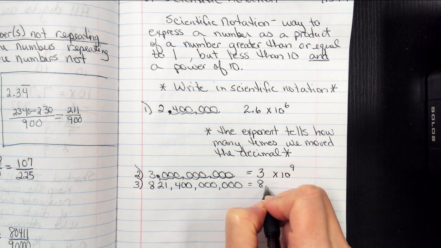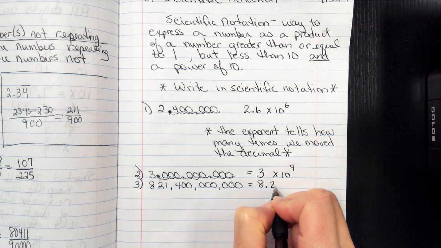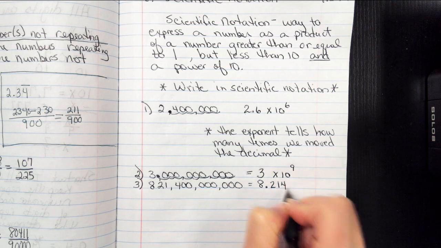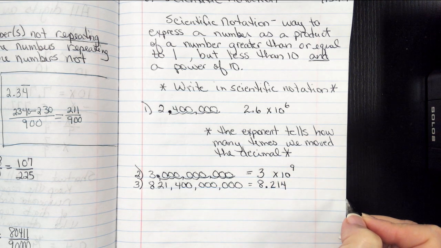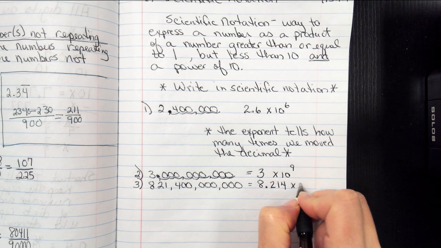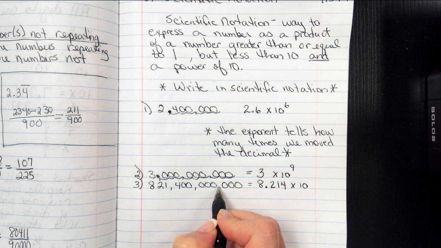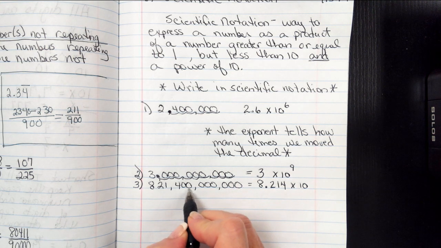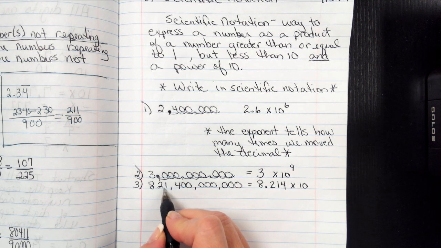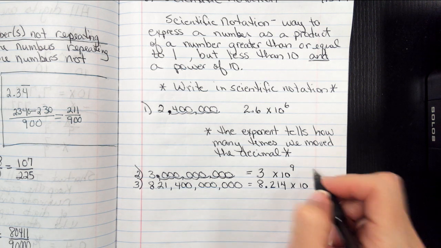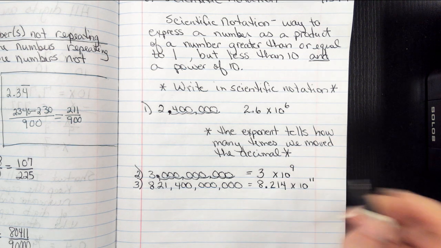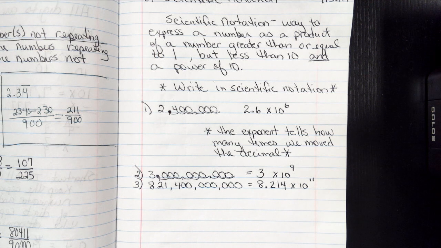So I'm going to have 8.214. I can drop all the zeros. I have to keep the numbers larger than 0. Always times 10. And we moved it 1, 2, 3, 4, 5, 6, 7, 8, 9, 10, 11 times. So 11 is my exponent.